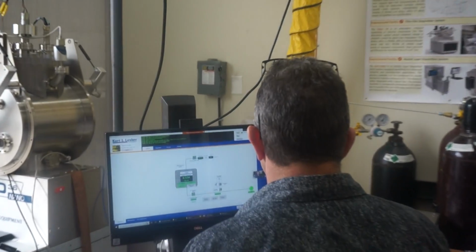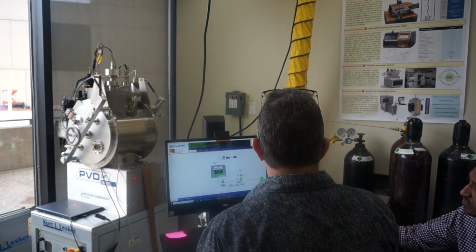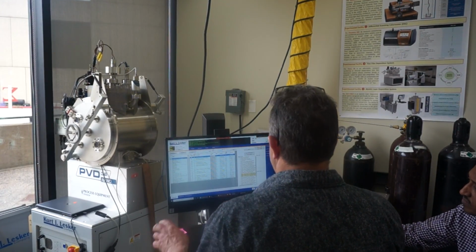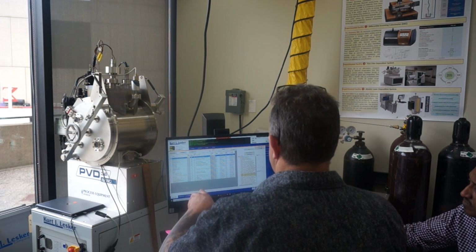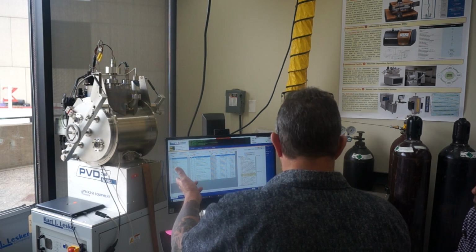Move this down here. Recipes. You can come in a recipe editor that'll show you the recipes. This looks a little bit different than before because I gave you access to see everything.